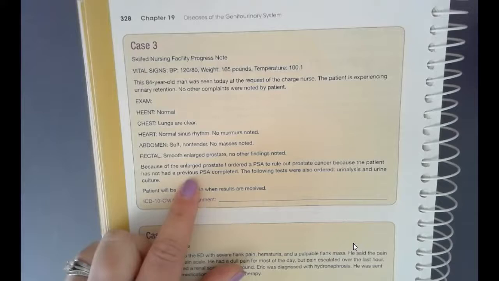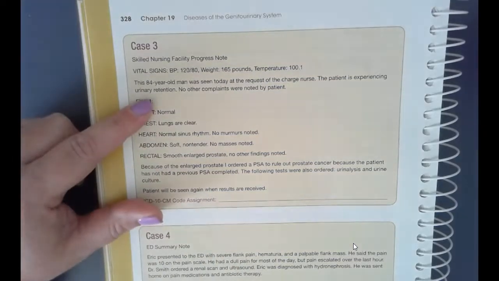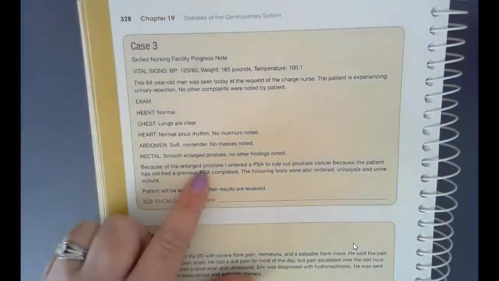So that looks like that's going to be our diagnosis. However, it did say up here that he's experiencing urinary retention, and that is often a symptom or a complication of prostate enlargement. So we're going to want to make sure we take that into consideration too.